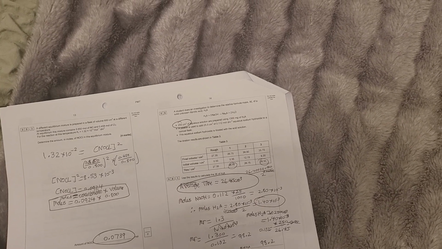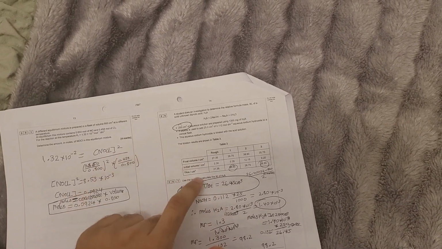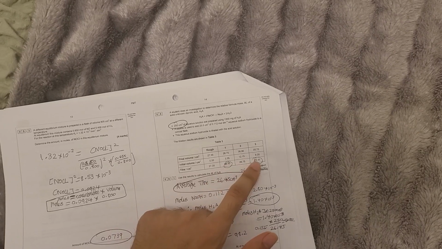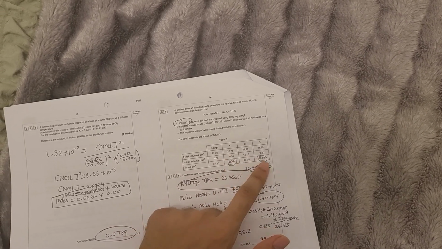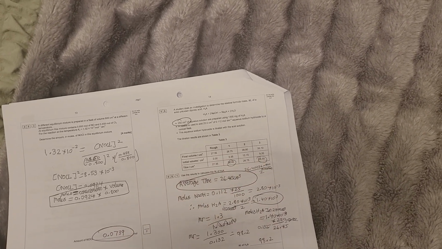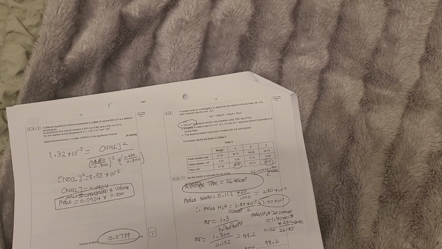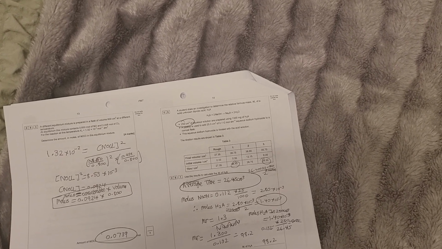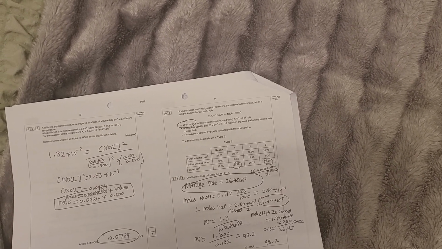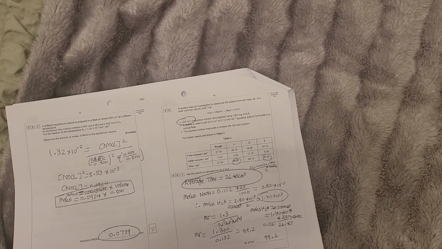Use the results to calculate the Mr of H2A. Average titre first things first. Why else would it give me this table? Find the average titre: 26.4 plus 26.5 over 2. Concordant results are within 0.1 cm cubed of each other. Moles of sodium hydroxide is then 0.112 times 25 divided by 1000. Therefore moles of H2A is that divided by 2, because it's a 1 to 2 molar ratio.